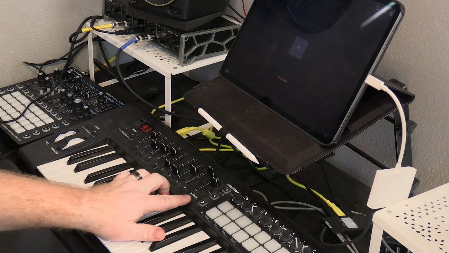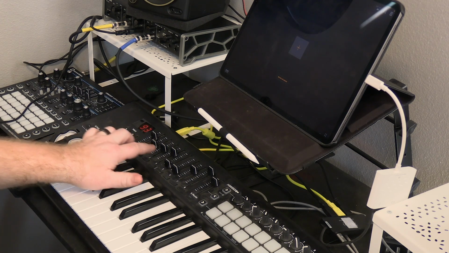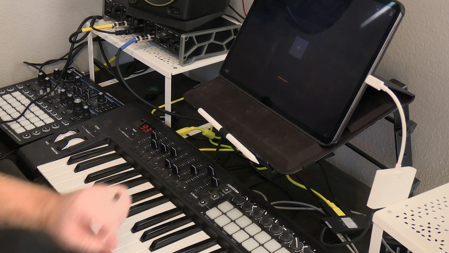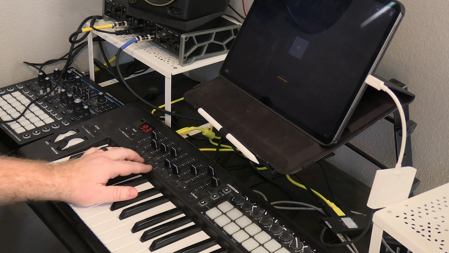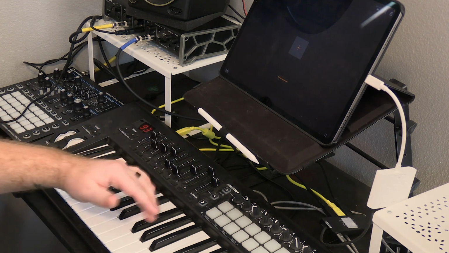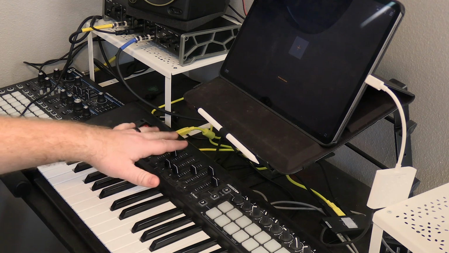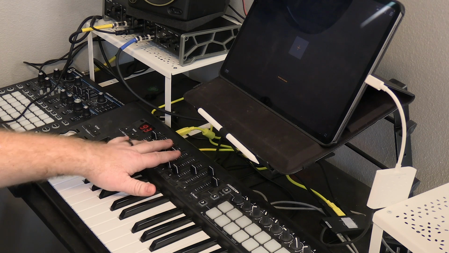Each of these faders also has a button attached to it, which I use to control the mute on the channel. So I can bring a channel in or out instantly with that instead of having to fade it up or fade it down. And again, I set all that up in my template so that I'm not having to set that up every time I go into the program.